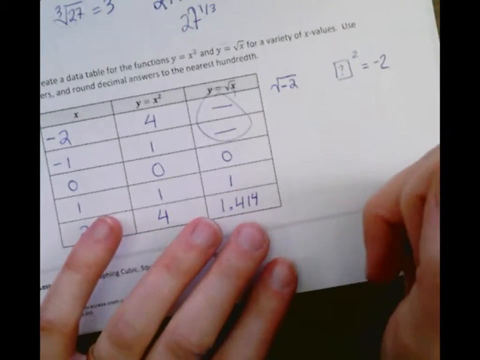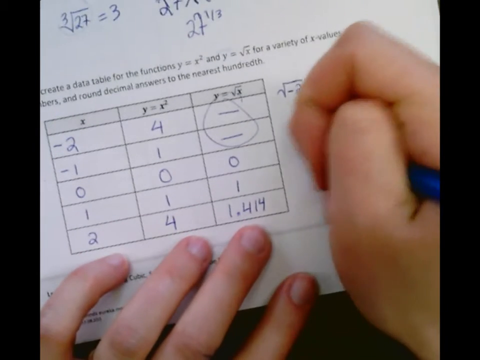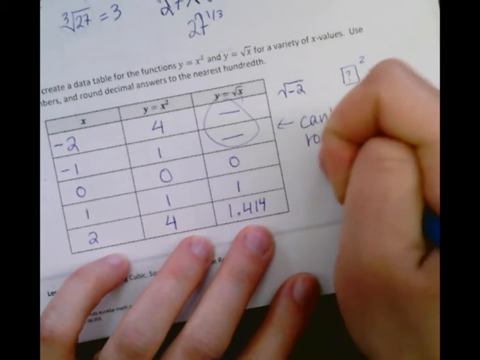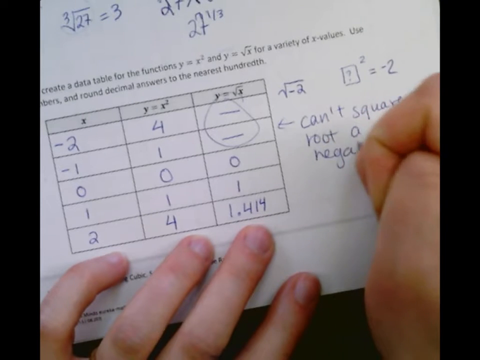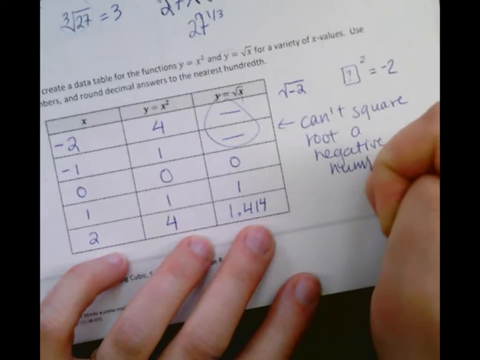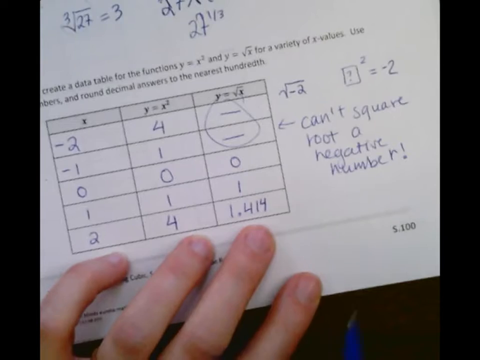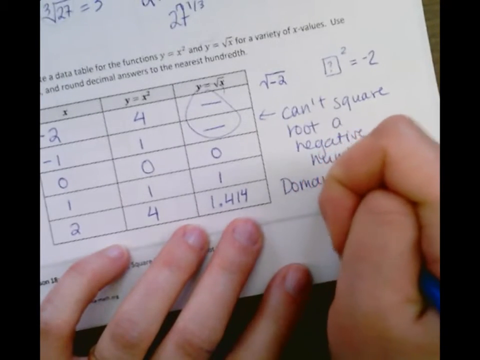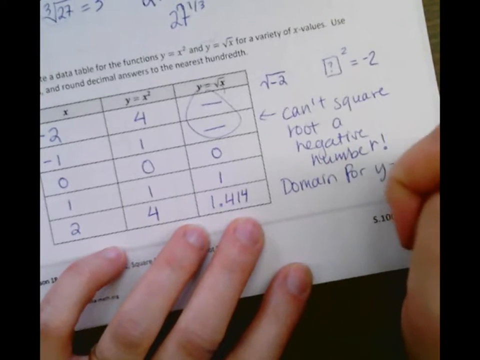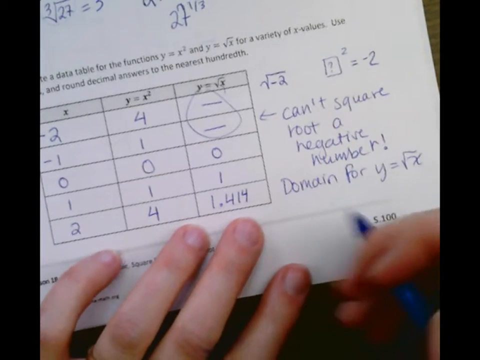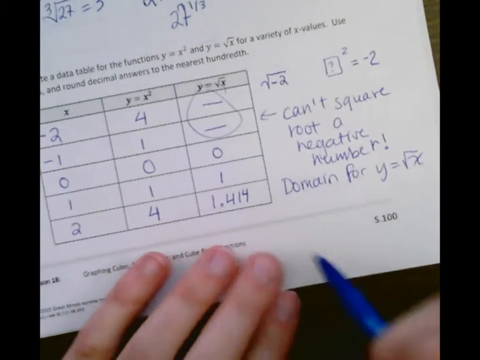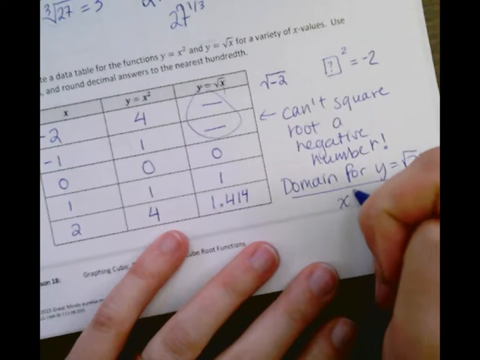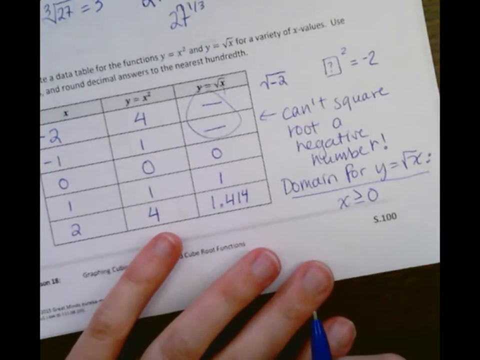Okay? So the big takeaway here would just be that we can't square root a negative number. And so the conclusion is also that our domain here for y equals the square root of x would be restricted to values of x that are 0 or greater, right? So x would have to be greater than or equal to 0 because we know it can't be less than 0.